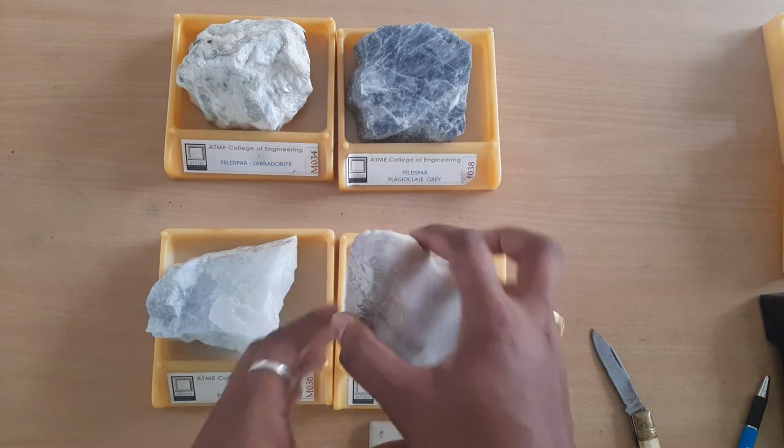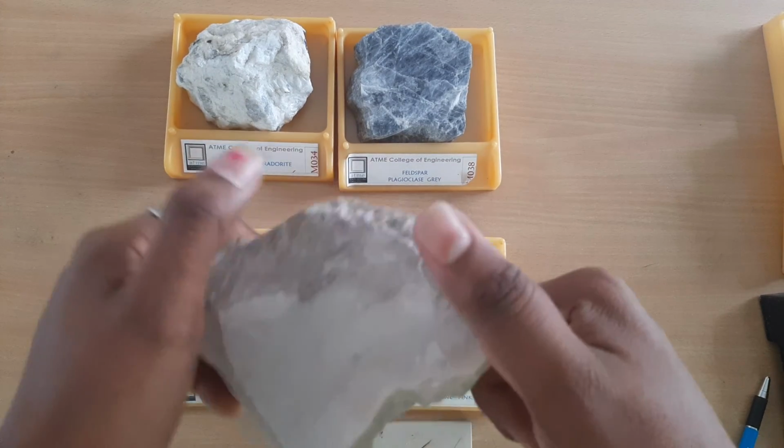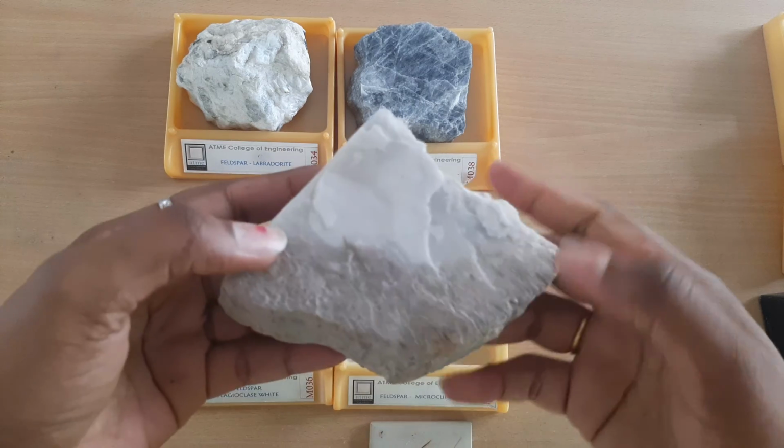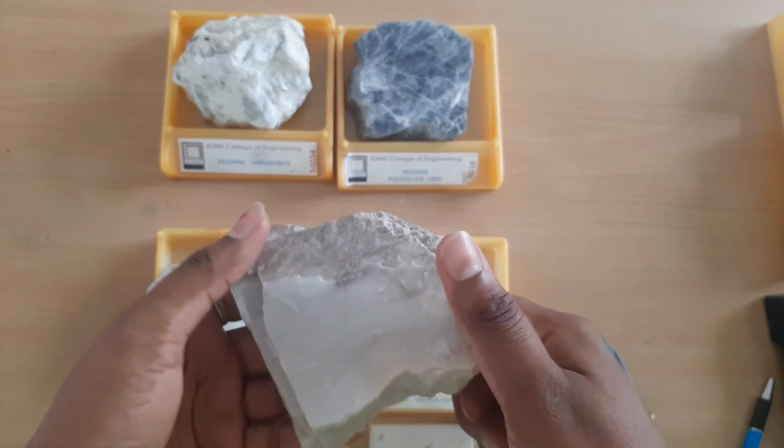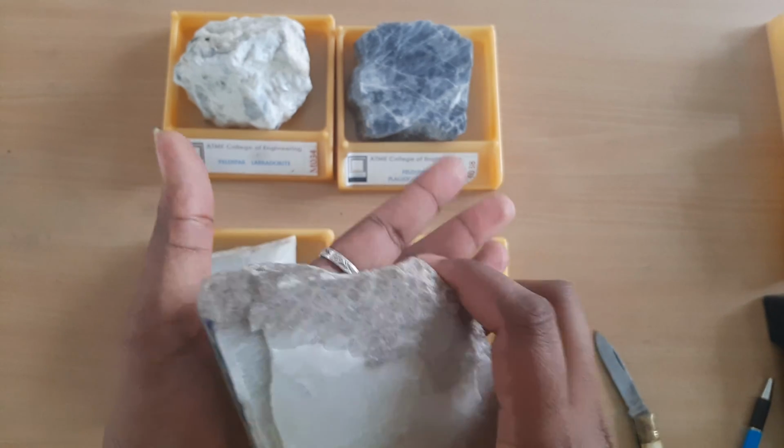This means the tendency of a mineral to break, whether it can be broken easily or not. That is what you can get from cleavage.